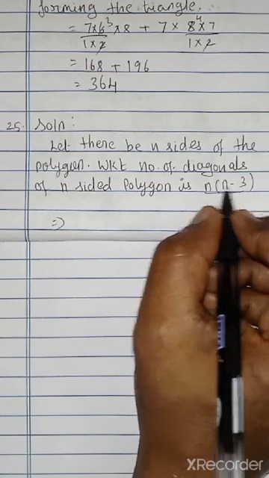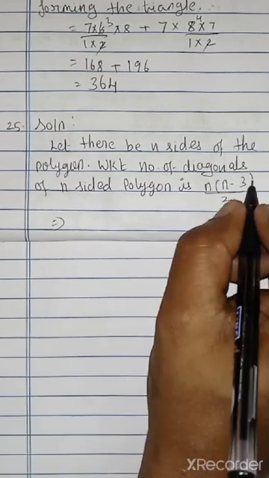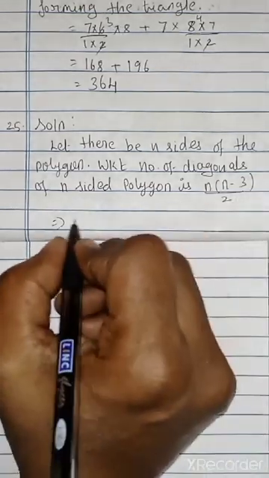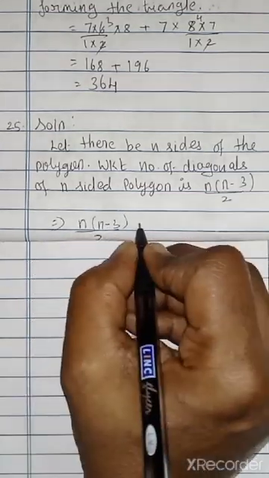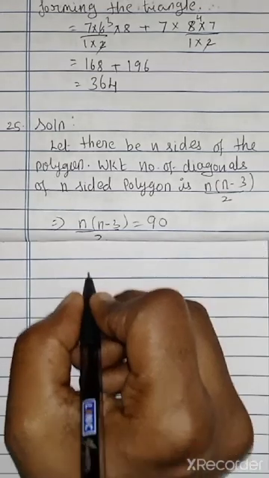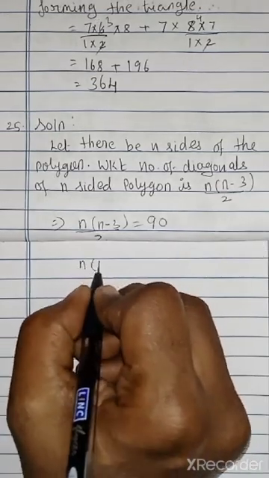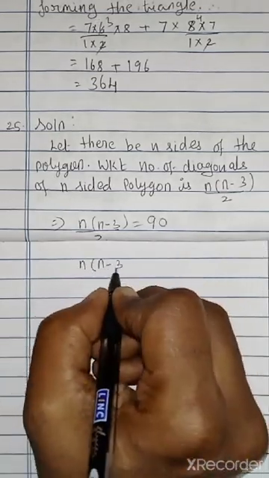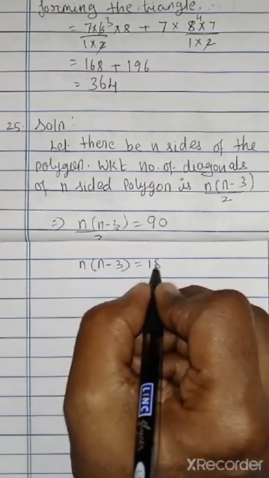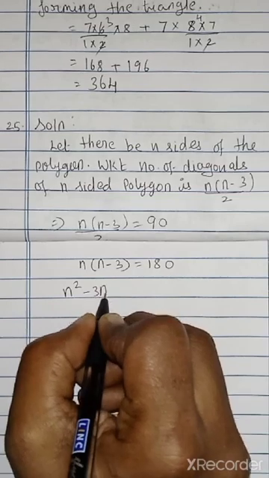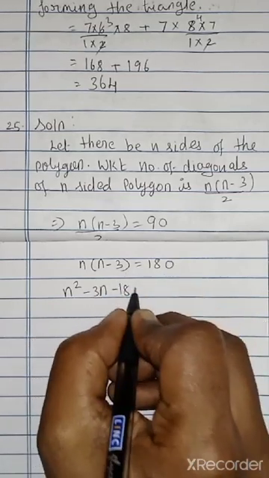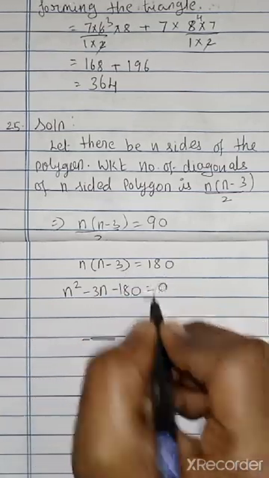Number of diagonals is 90. So we can equate this formula to 90. So n into n minus 3 by 2 is equal to 90. So n into n minus 3 equals 180. And this one, n square minus 3n, taking 180 to this side, minus 180 equals 0.